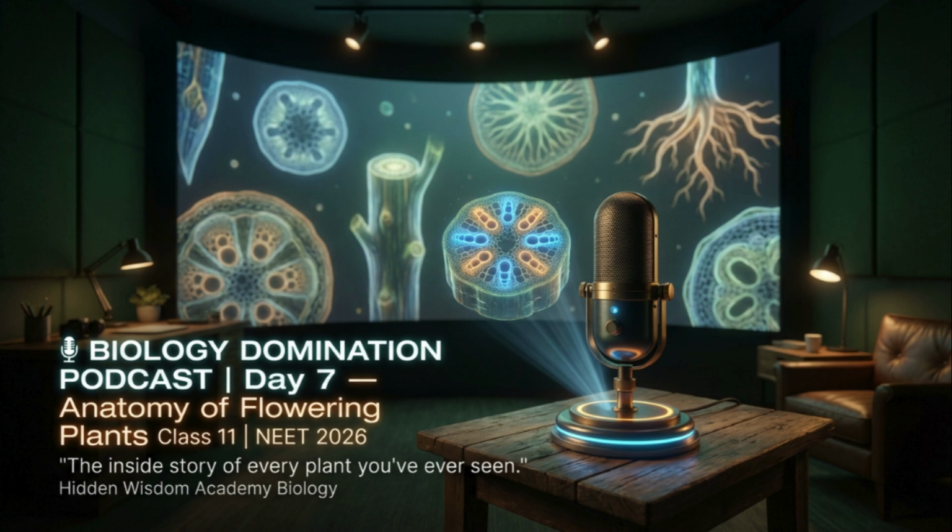Today, we are going to go through this entire chapter, stems, roots, leaves, and secondary growth, in a way that sticks. No rote learning, pure understanding. And at the end, I'm going to rapid-fire the top NEET traps, so you walk into that exam hall with 0 blind spots. Let's begin.